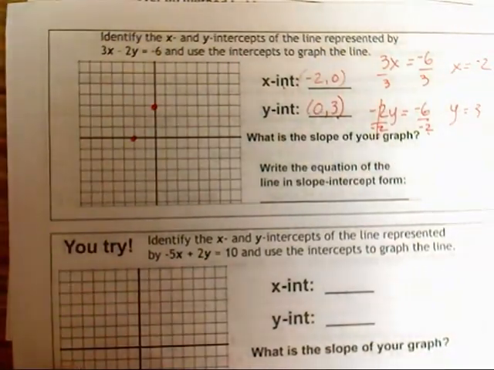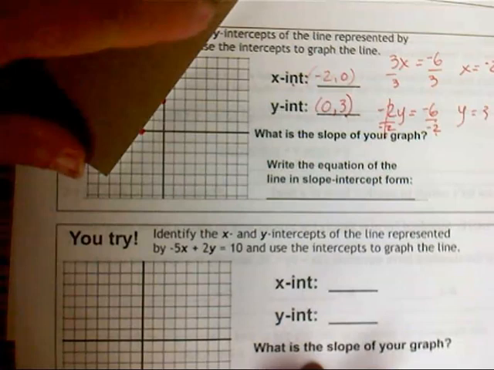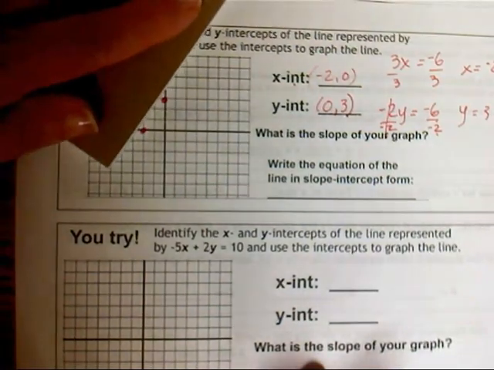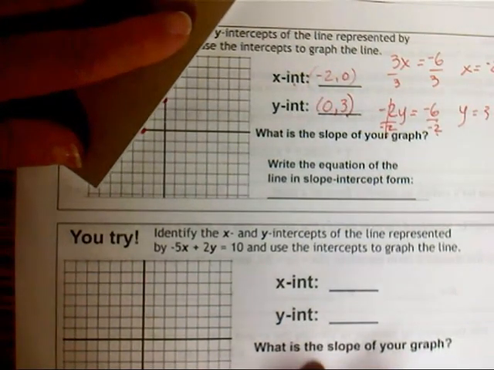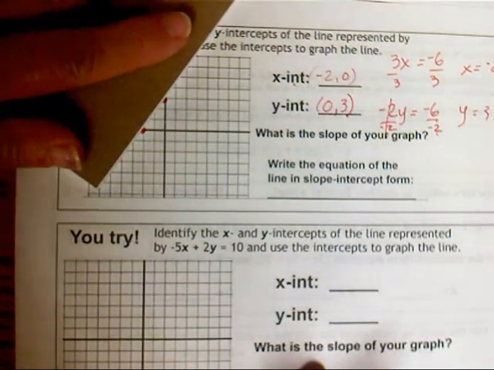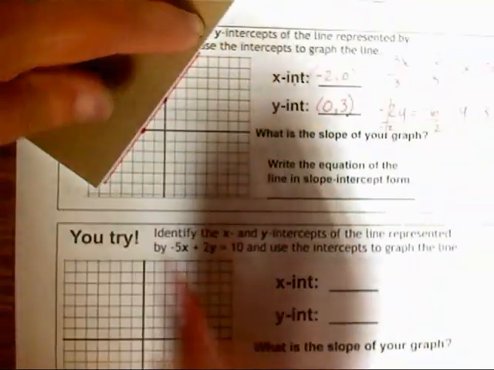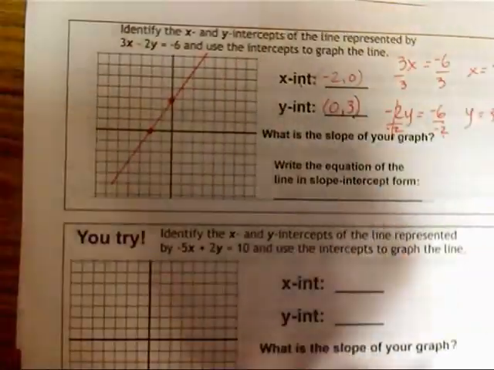So here is your line. Once again, I don't have my ruler, so my trusty notebook that's always next to me. Here's my line. Sorry about that.